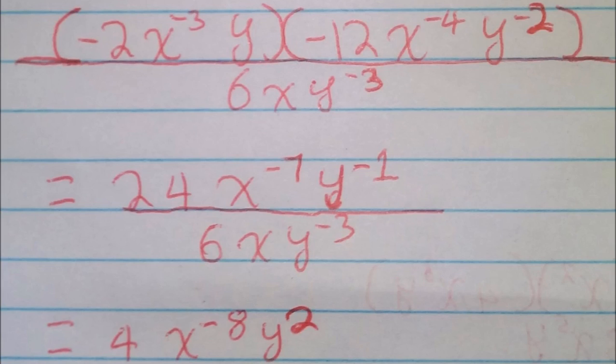In this final example, we're going to be solving open bracket negative 2x exponent negative 3 y close bracket and open bracket negative 12x exponent negative 4 y exponent negative 2 close bracket divided by 6x y exponent negative 3.